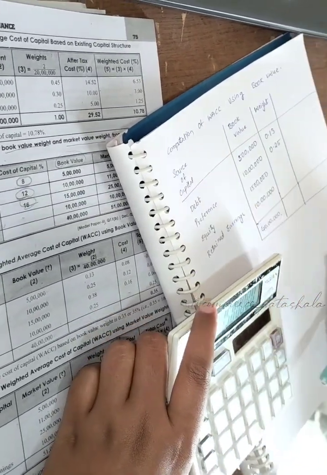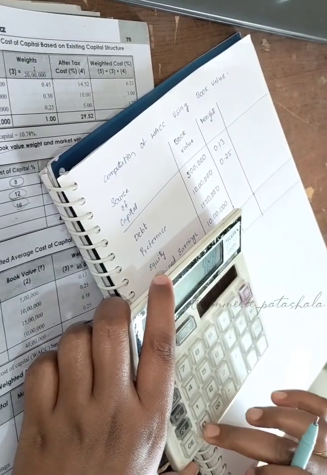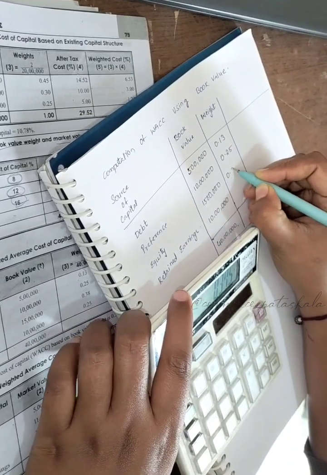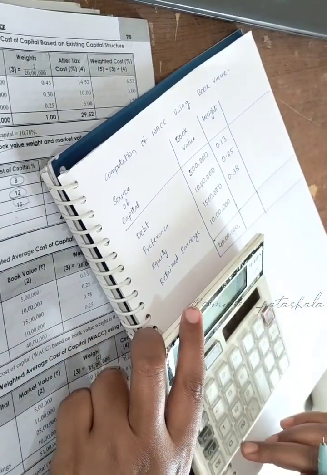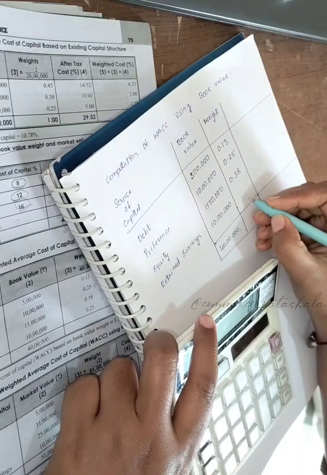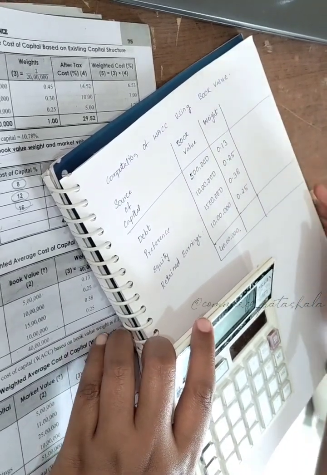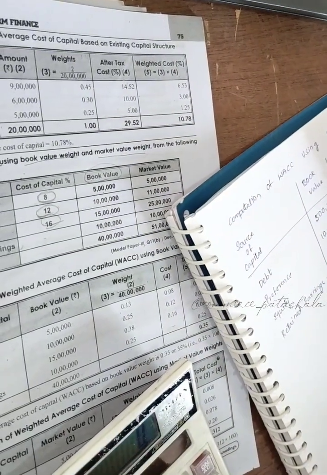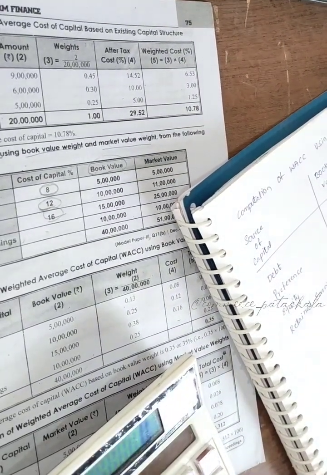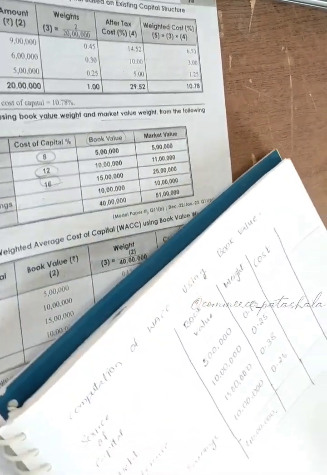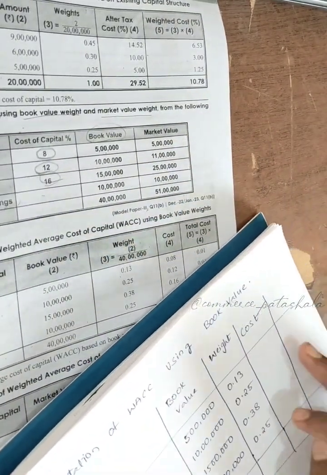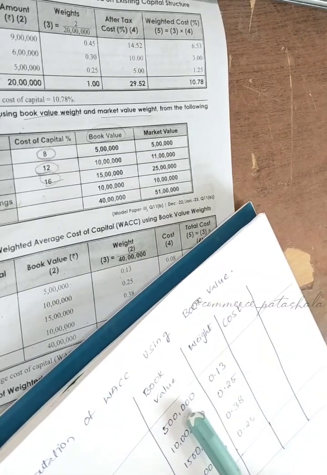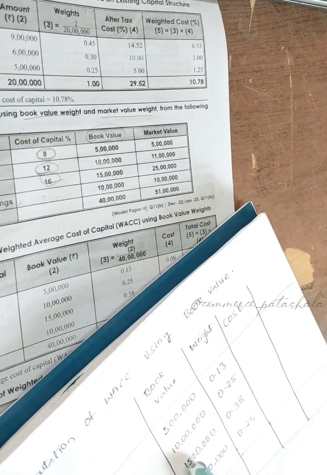Then 15 lakhs is the equity, the total being 40 lakhs, it's 0.375. I'll just round it off to 0.38. And next again 10 lakhs, as we already did, 0.25 will be the weight of retained earnings also. Next we'll write down the cost. What is the cost that we have to incur? Cost is nothing but the incremental cost that you have to incur to get the debt, the preference capital, and the equity capital.